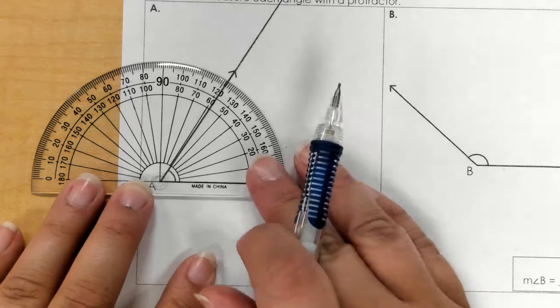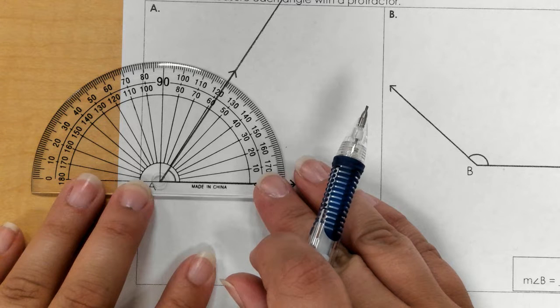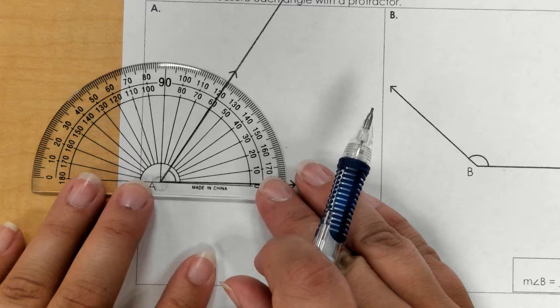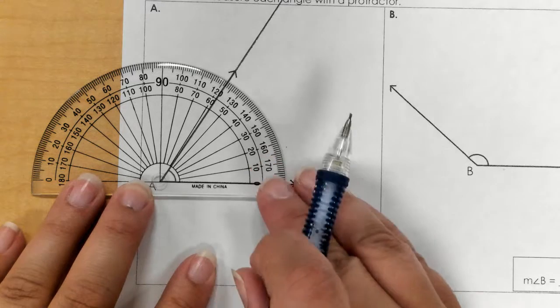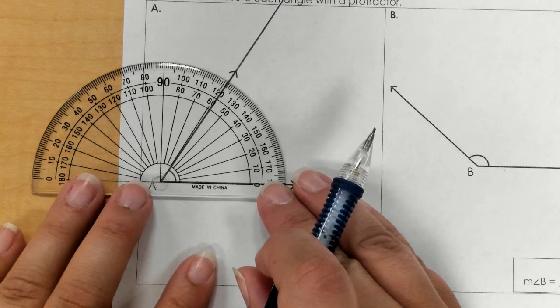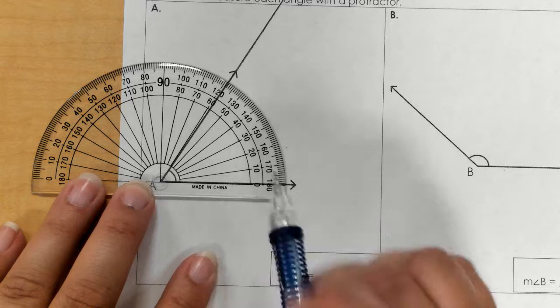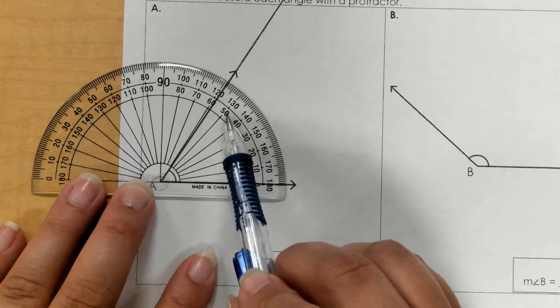So I have it lined up pretty well, looks like. And I am seeing that this, I keep moving it, has to be less than 90, so it's going to be the smaller numbers.